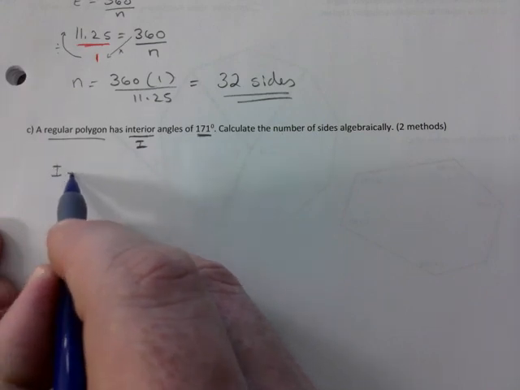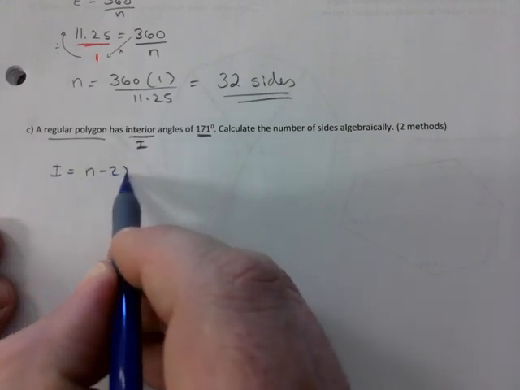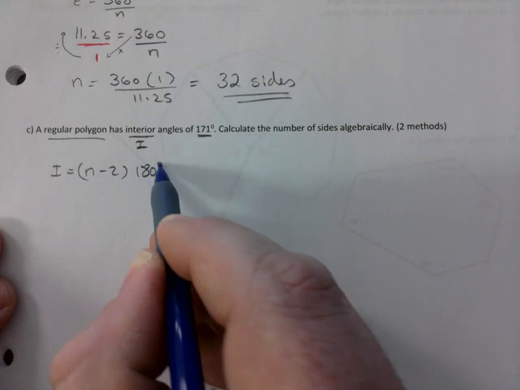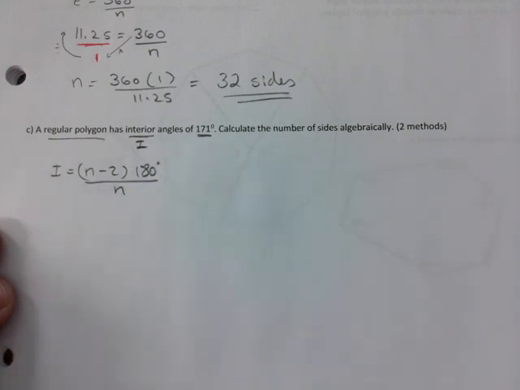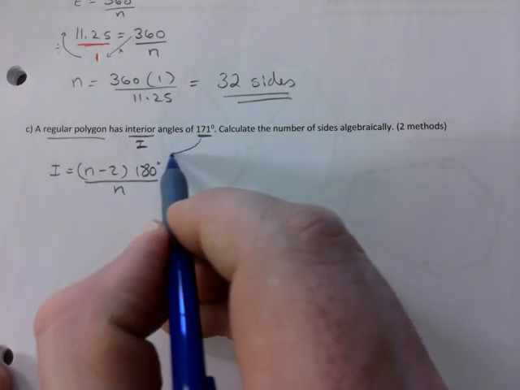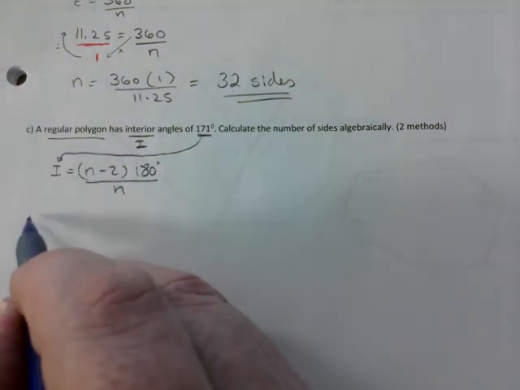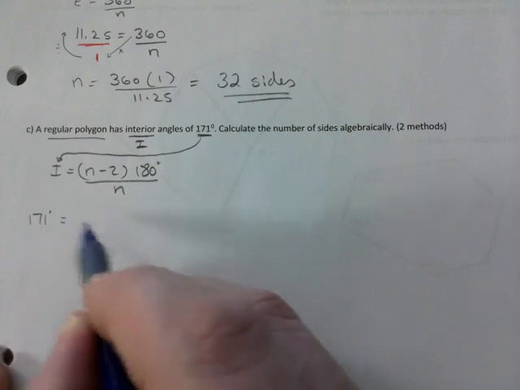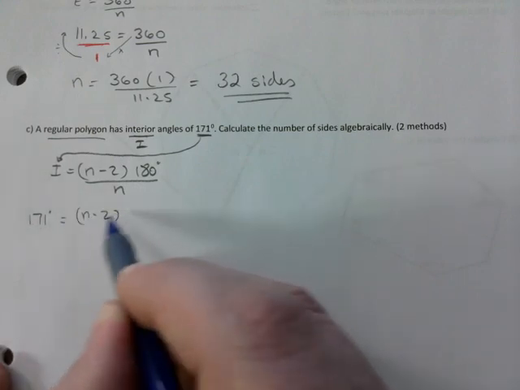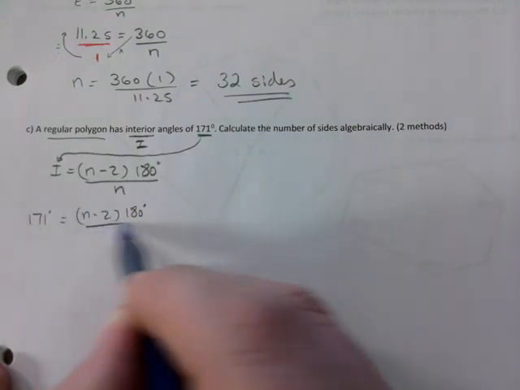Yikes, right? Because we all know that this is what the interior angle looks like. That's the formula for that. So this is the hard one. I'm going to show you two ways. This is one way. So the 171 will go in there. So we go 171 degrees equals (n minus 2) times 180 over n.